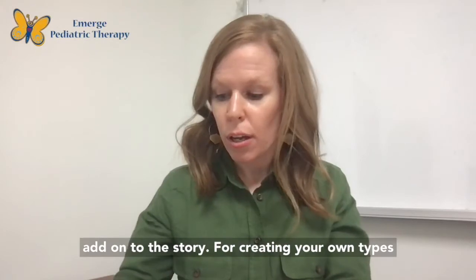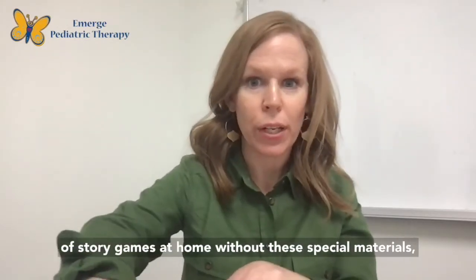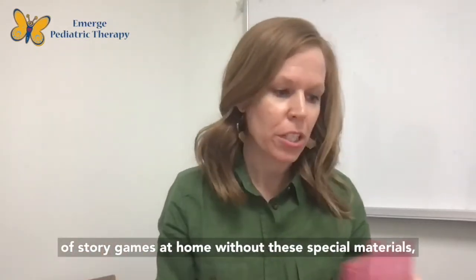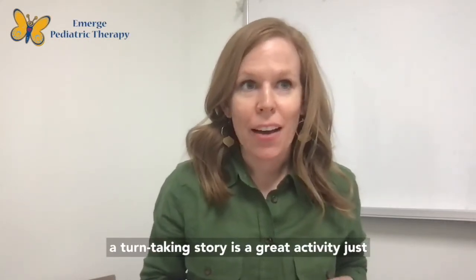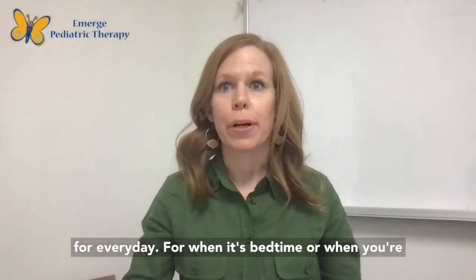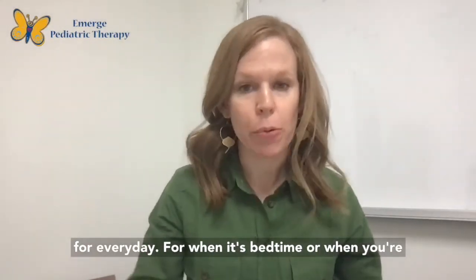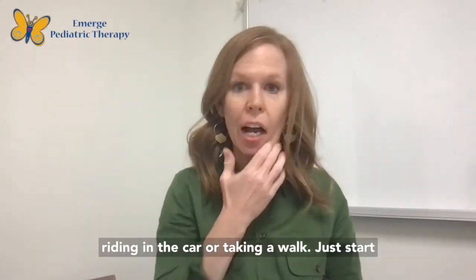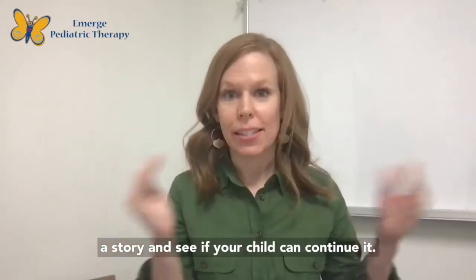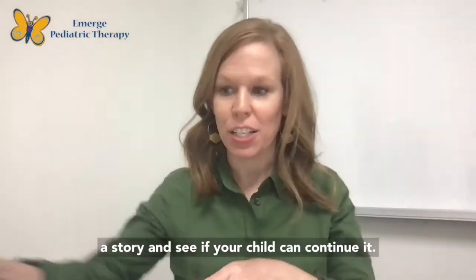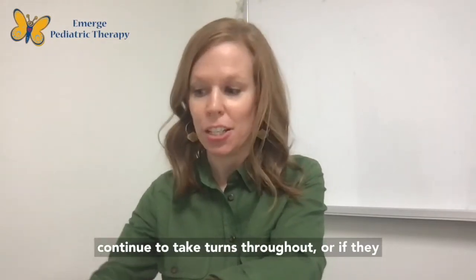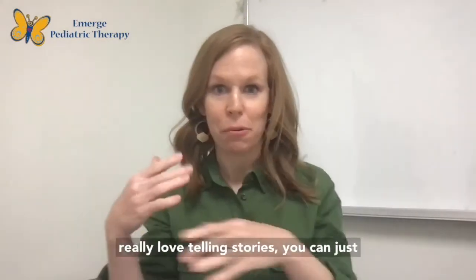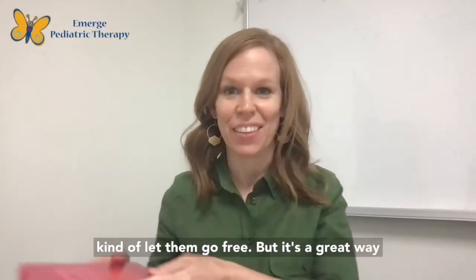For creating your own types of story games at home without these special materials, a turn-taking story is a great activity just for every day, for when it's bedtime or when you're riding in the car or taking a walk. Just start a story and see if your child can continue it. To make it less pressure on your child, you can continue to take turns throughout, or if they really love telling stories, you can just kind of let them go free.